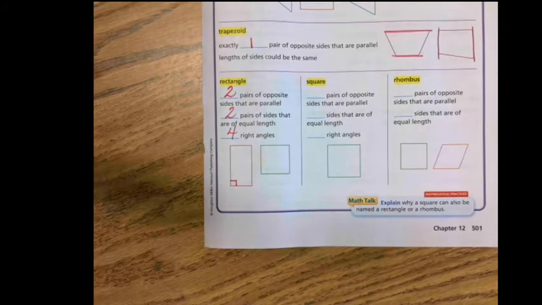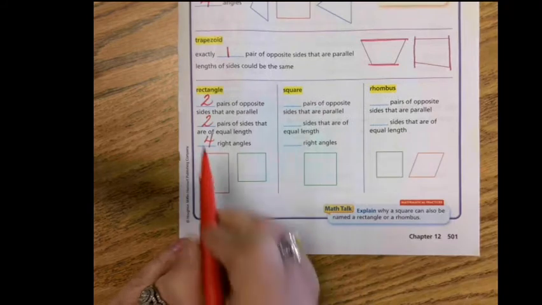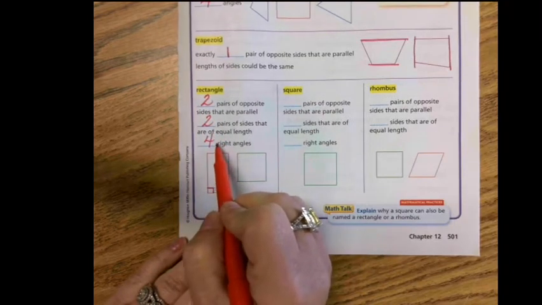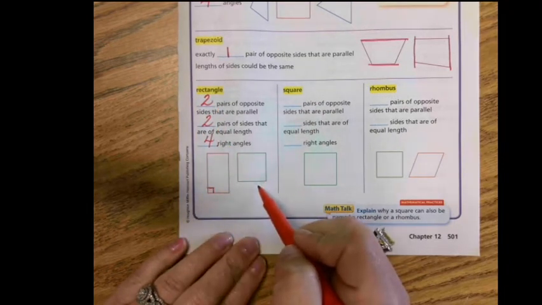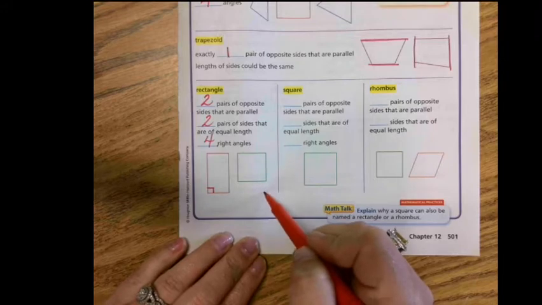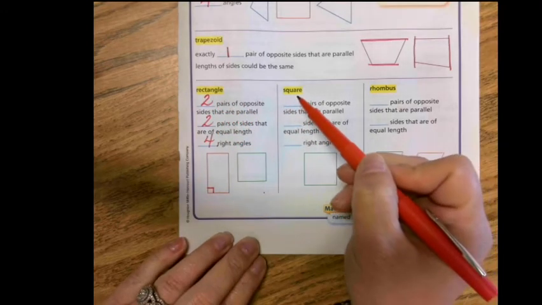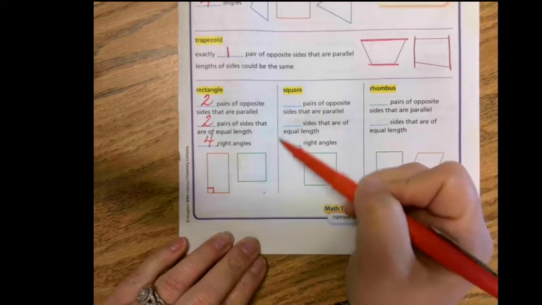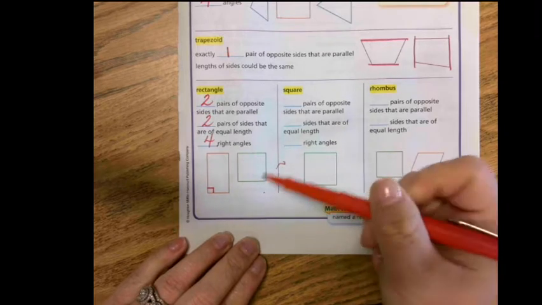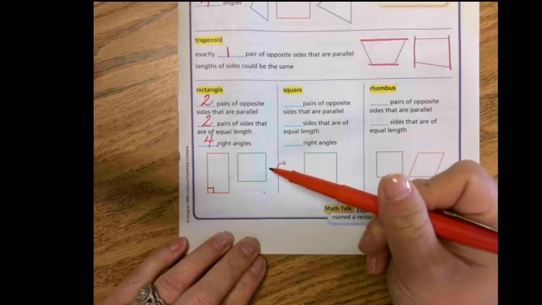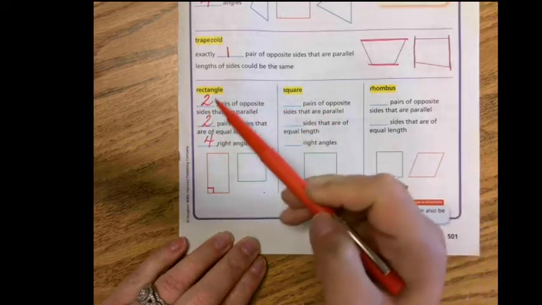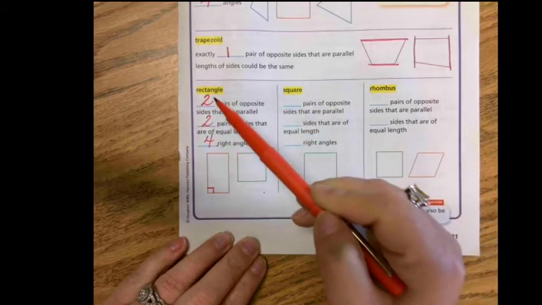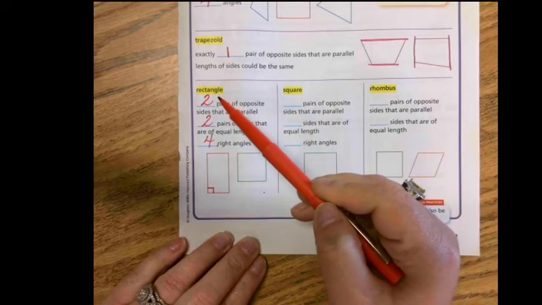Okay? All right. And all of these characteristics also apply to a square. So that's why a square can be called a rectangle, even though we know that we call these a square. It's one of those where it fits into the characteristics of a rectangle as well.